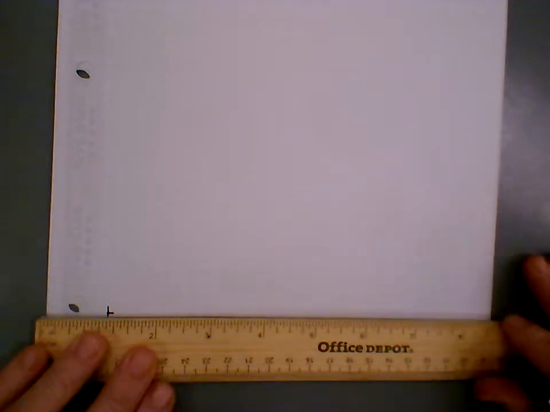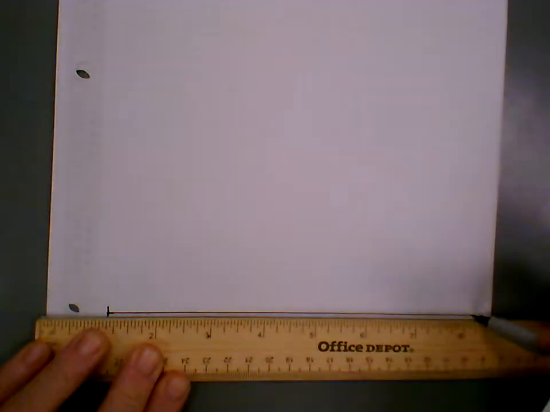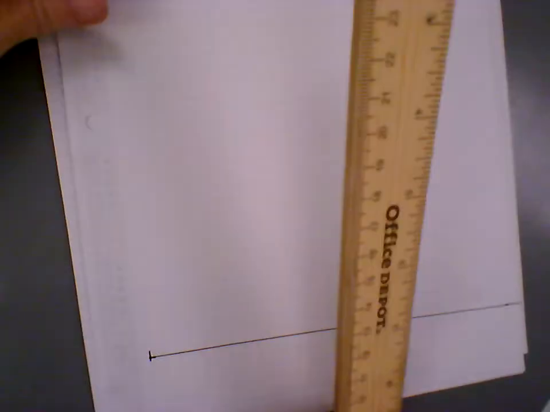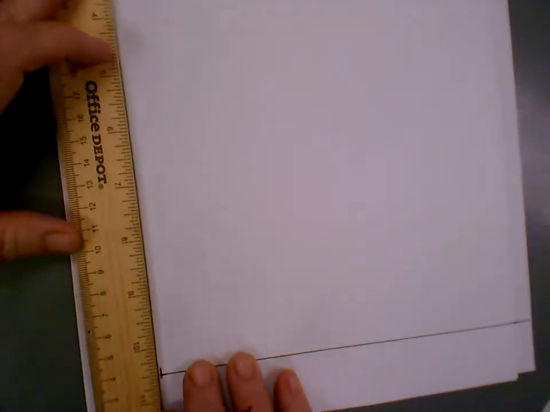Okay, so I'm going to put this down. And I'm going to draw across. And then I'm going to draw up.